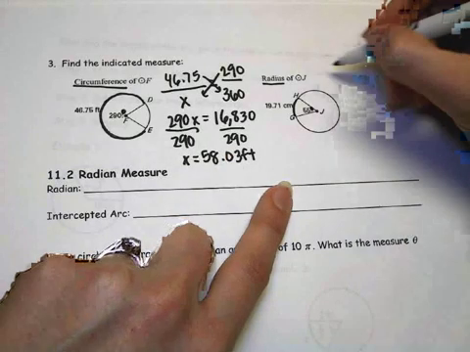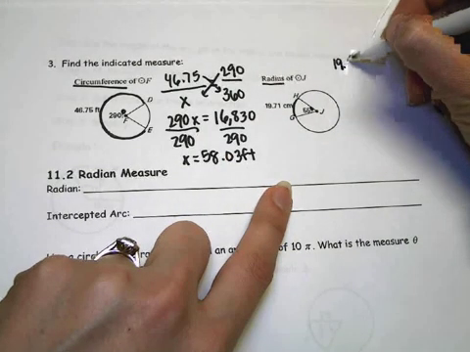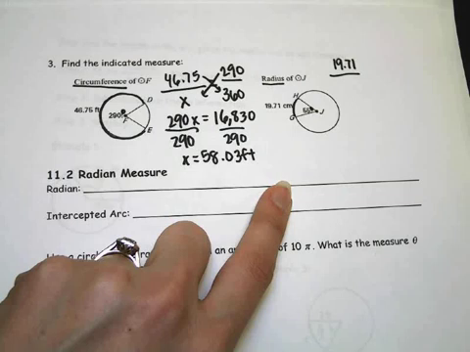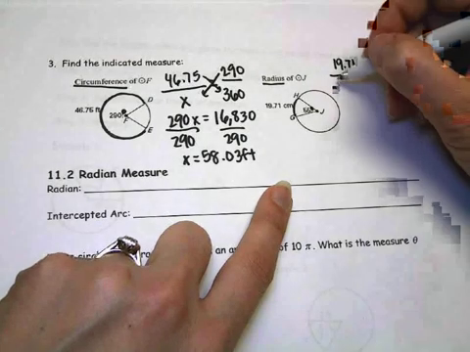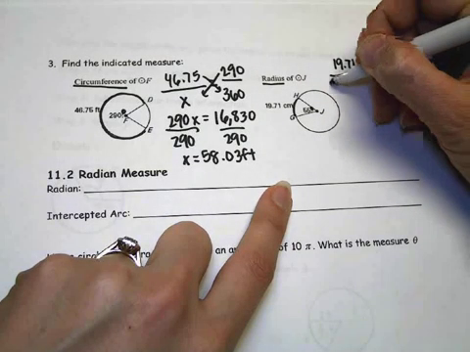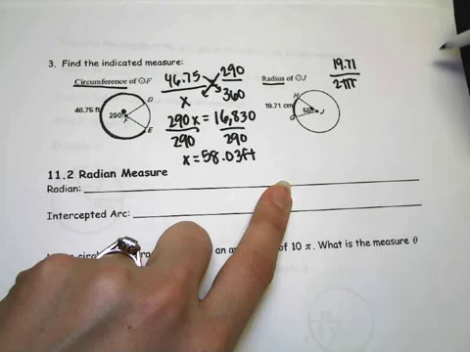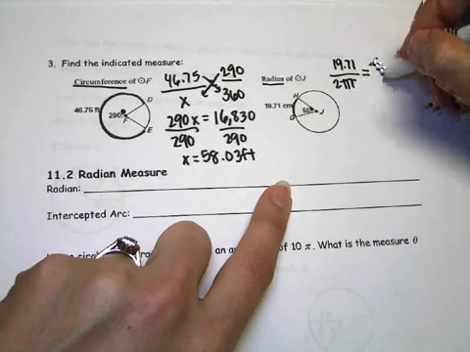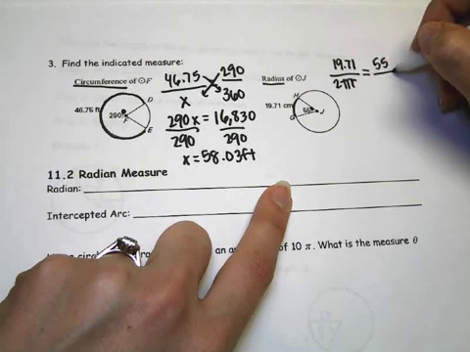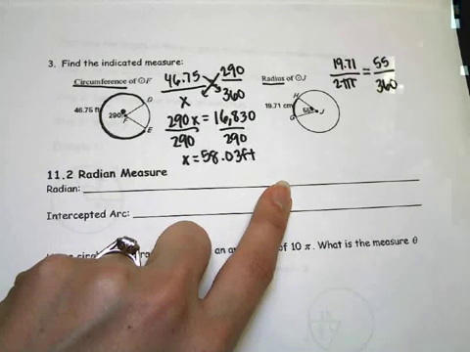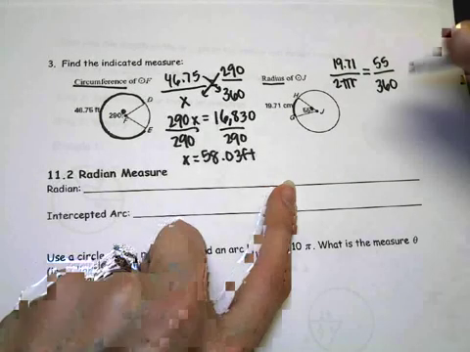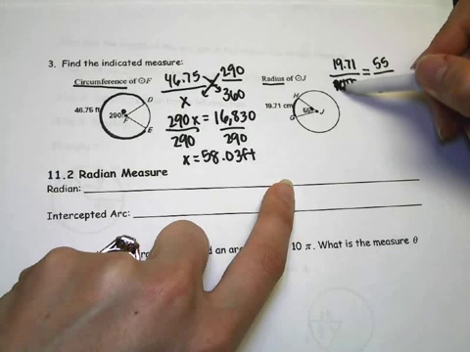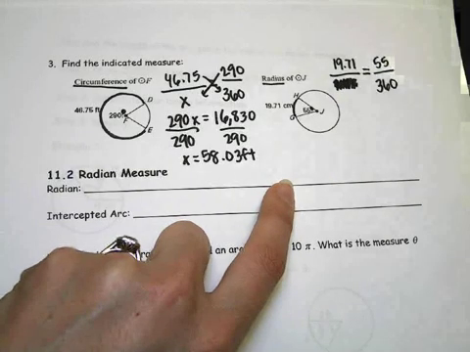So this guy gives us the arc length. Remember, that goes on top of your fraction because it's a piece of the circumference over the circumference, 2 pi r, equals degrees 55 over the total degrees, 360. Now, I don't want you guys to get confused by putting too many letters in there.